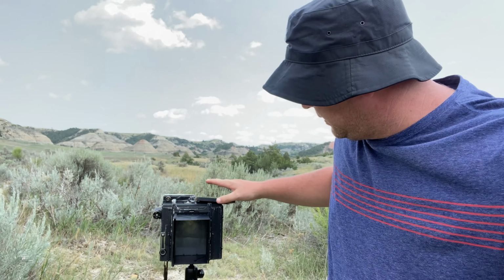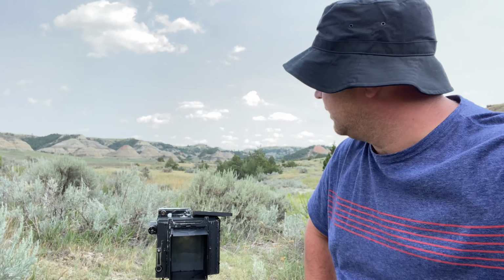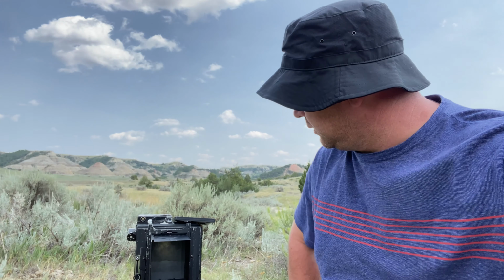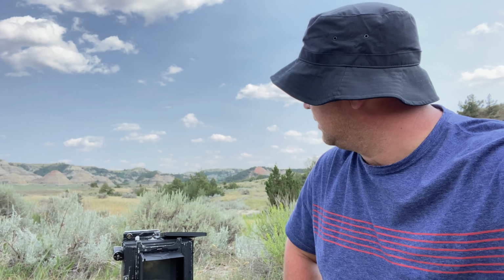So I've got the speed graphic out here at Theodore Roosevelt National Park, and I'm gonna give it a go. I have some Harman direct positive paper in there. I have 8 sheets that I'm going to try to shoot out here today. I'm going to rate it all at ISO 2. Hopefully I can develop it tomorrow, and we'll see how it looks.